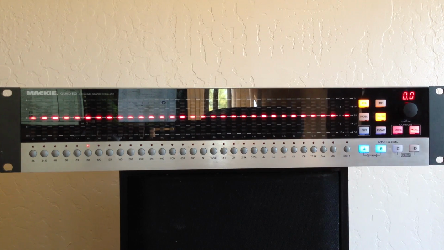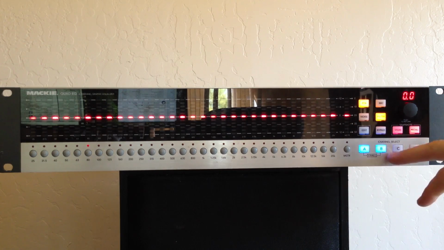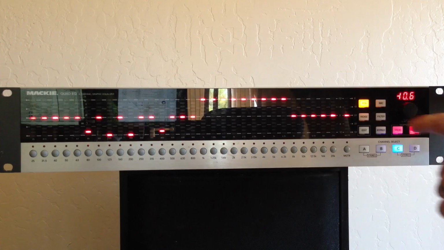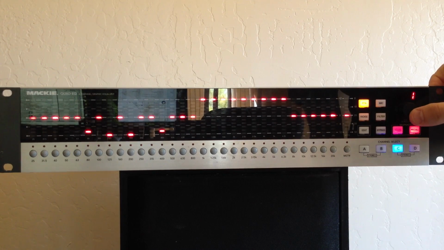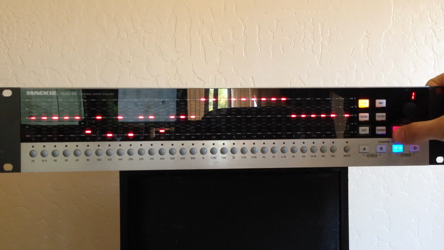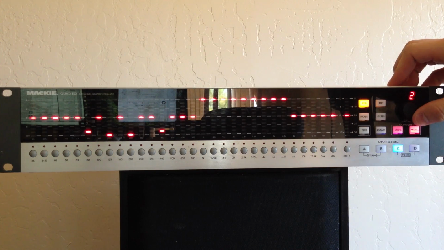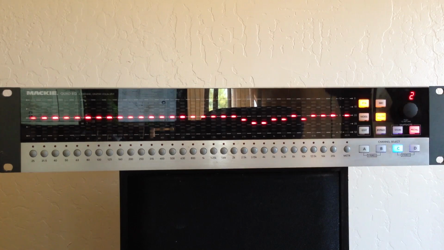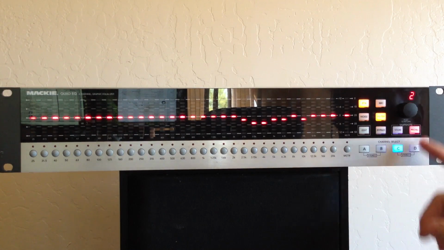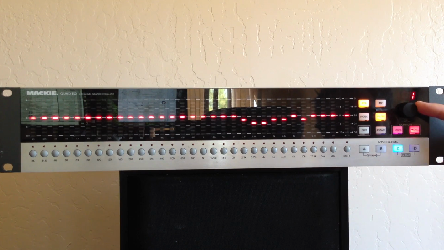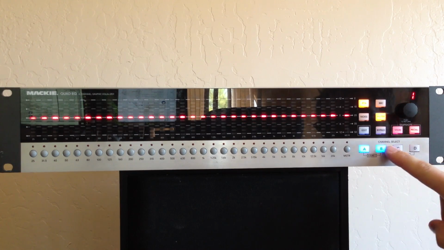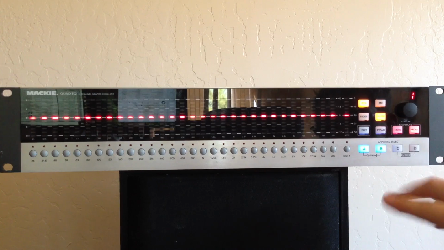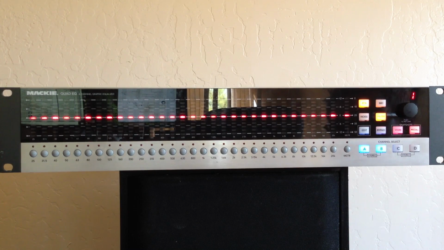Now, over here in snapshots, we're able to store our EQ settings. So we can press store, and then we can select it, and there we go. You want to press and hold. So now we are going to go to 2, and we can press recall. So now I'm going to go back to recall 1. I'm going to rotate this to 1, and I can press recall. And now we have our settings that we saved from the previous time.